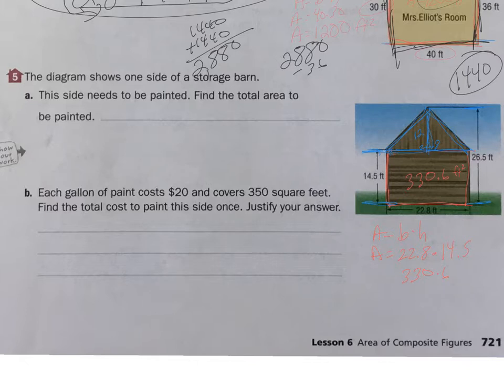Okay, dealing with a triangle, and a triangle is area equals 1/2 times base times height. So area equals 1/2 times my base, 22.8, times my height is 12.